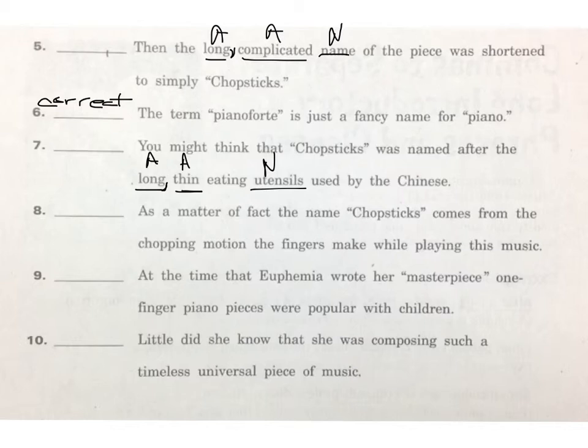Number 8. We have an introductory phrase here. As a matter of fact, the name chopsticks comes from the chopping. As a matter of fact, comma, that's just introductory stuff. This is the introductory, and the rest is the independent clause, the complete sentence. All right, number 9. We have another introductory phrase. At the time that Euphemia wrote her masterpiece, there's my introductory phrase, one-finger piano pieces were popular with children.